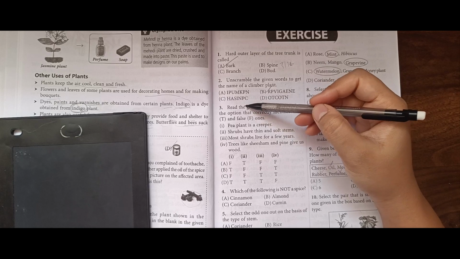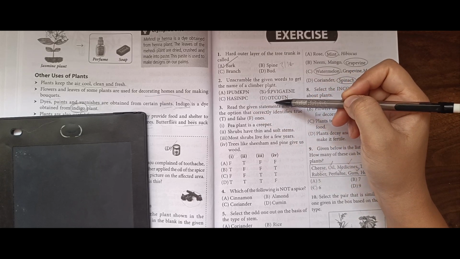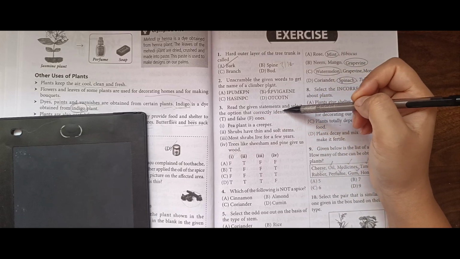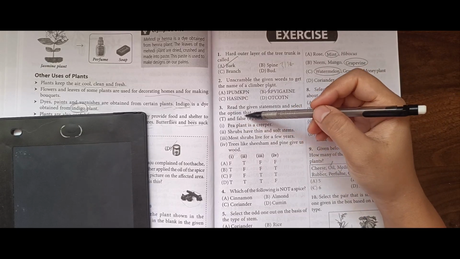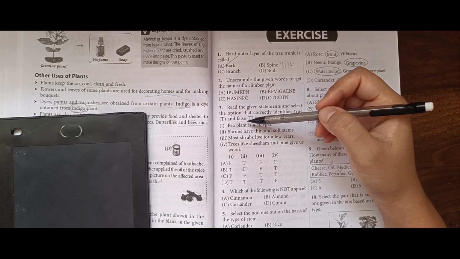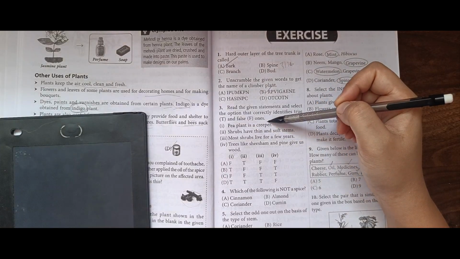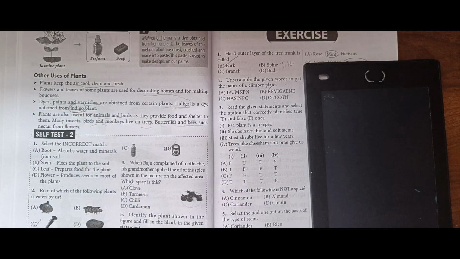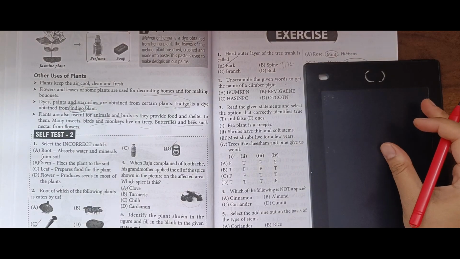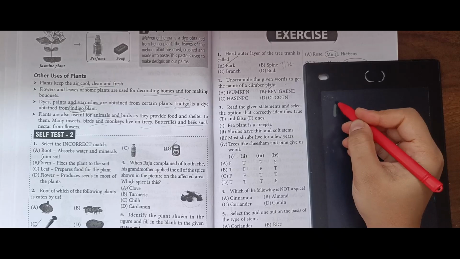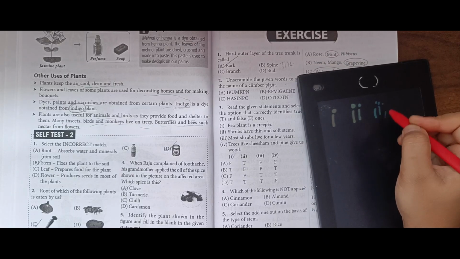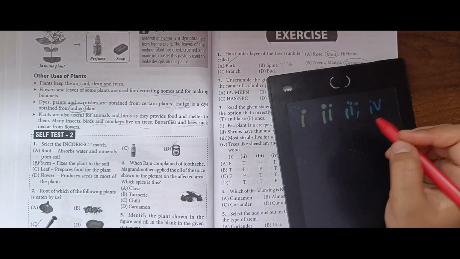Next is, read the given statements and select the option that correctly identifies the true and false ones. Pea plant is a creeper. So we have to put first, second, third and fourth.